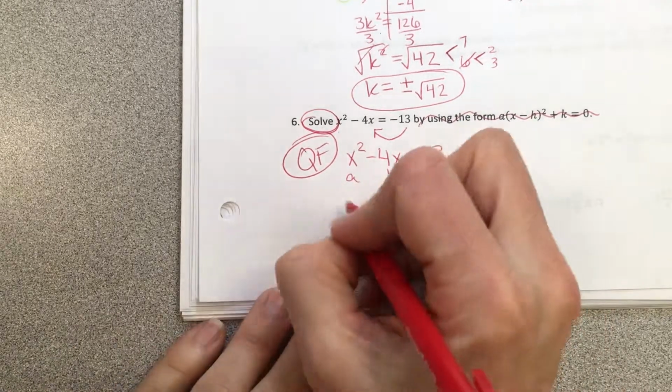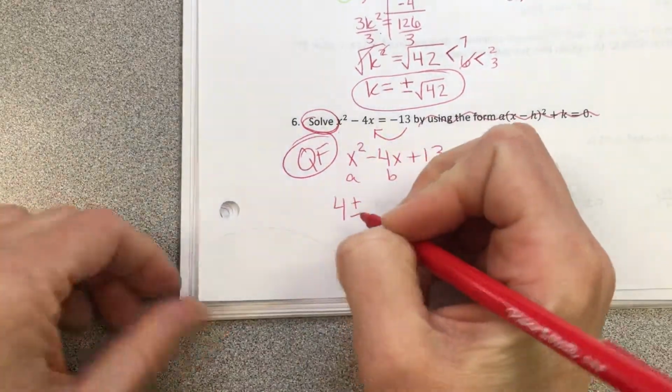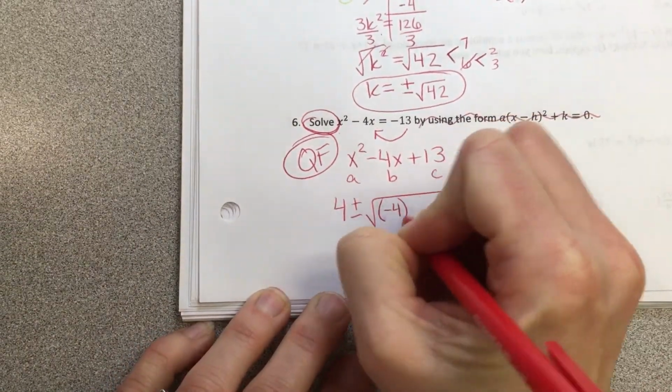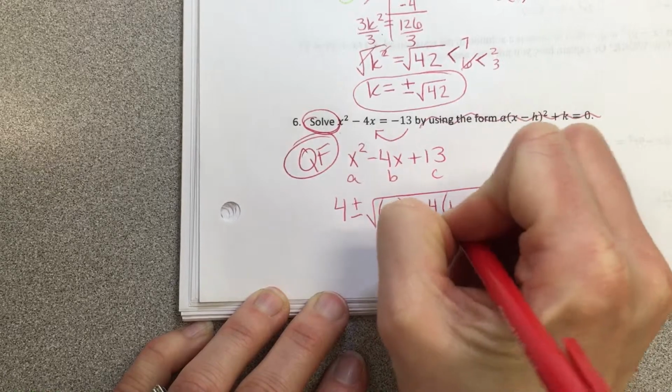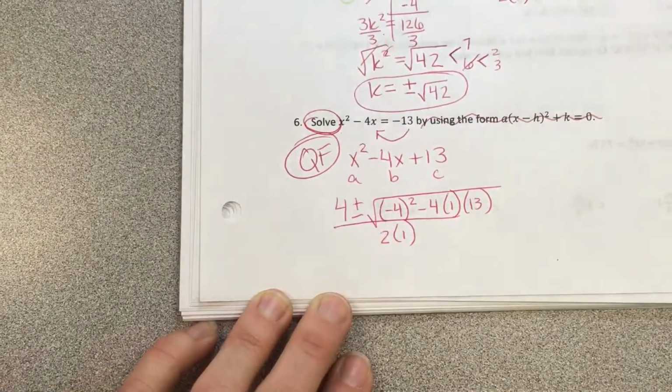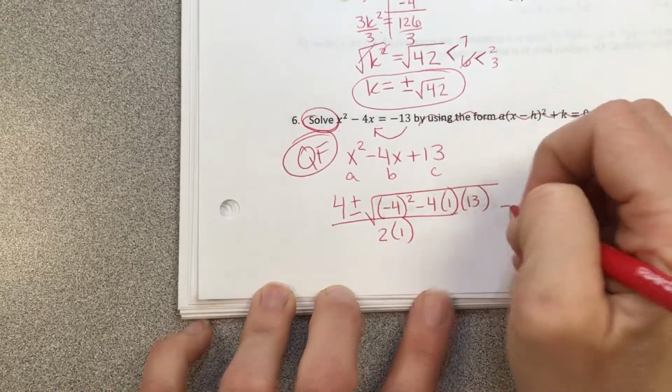So opposite of B, plus or minus the square root of B squared minus 4AC, all over 2A.